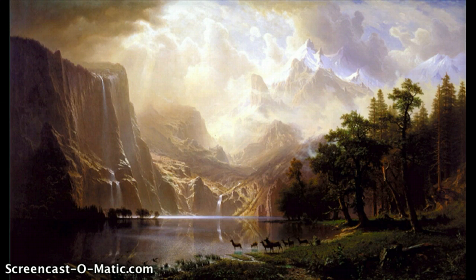The painter of the text. The painter was Albert Bierstadt, and the title was Among the Sierra Nevada Mountains, and it was painted in 1868. The type of painting is landscape. We can see trees, mountains, animals, and lakes.